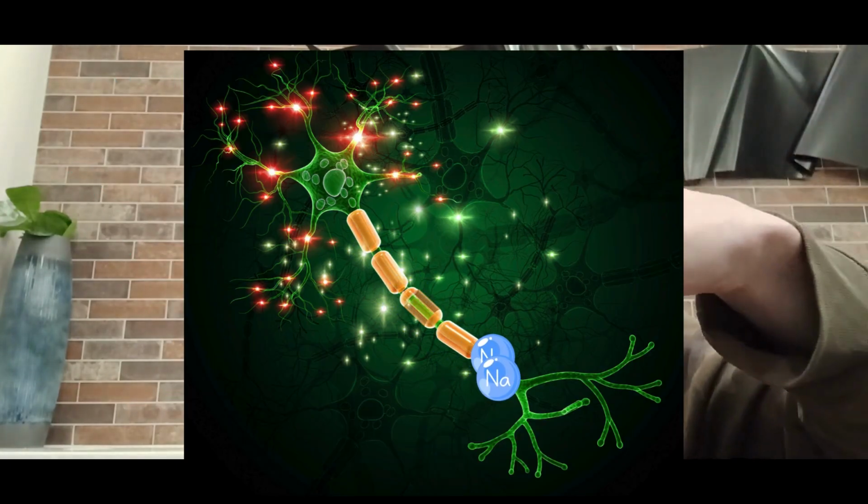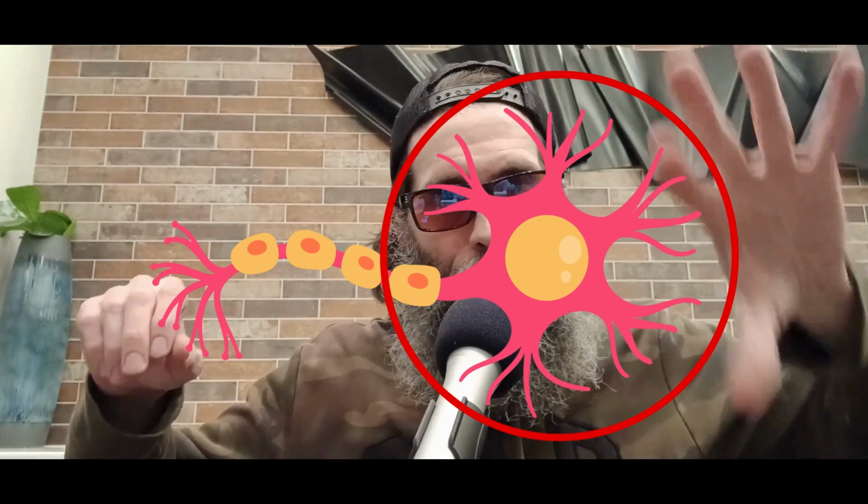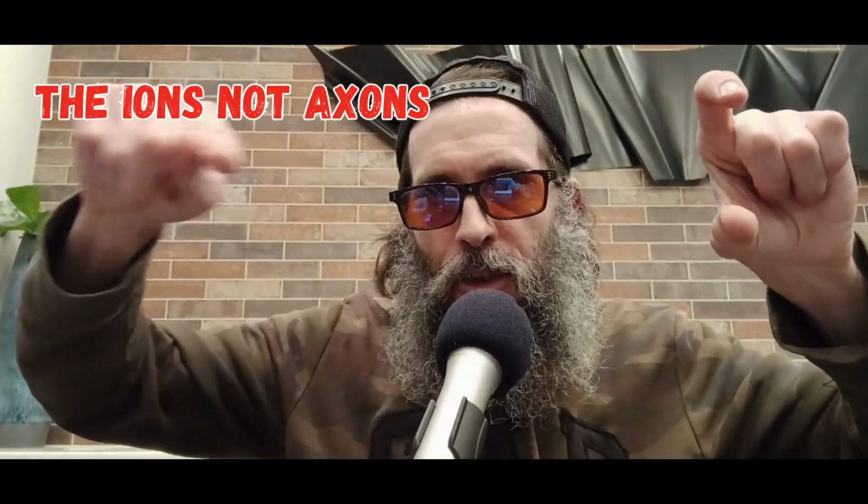And so as these ions come flooding in, they reach the axon hillock, which then will take it down the axon. All right, so remember we have the soma, the dendrites, the axon terminal here, and then we have the axon. That's like the long tube, so to speak, that connects the two. And it can be very, very long, depending on where the neuron is. I've talked about this before.